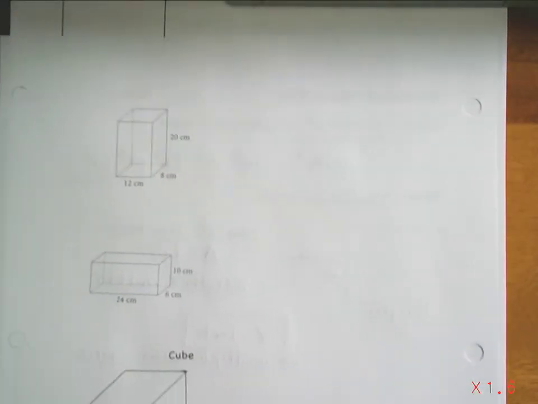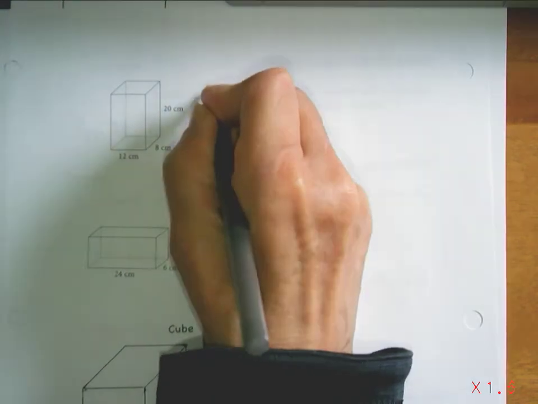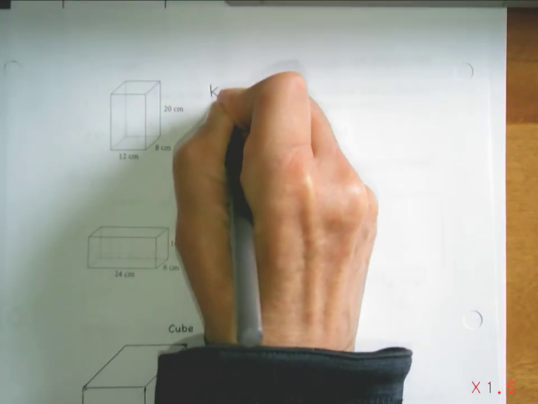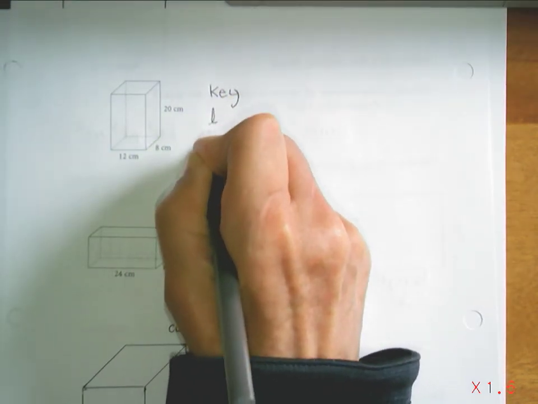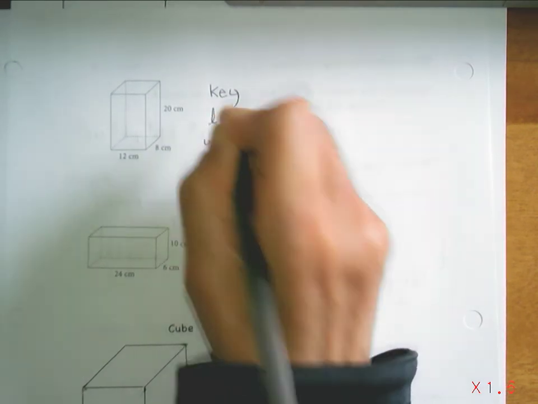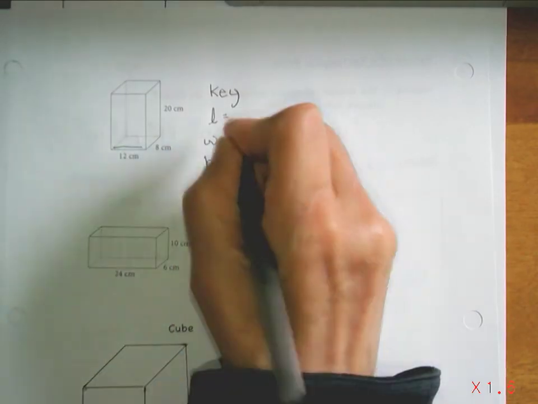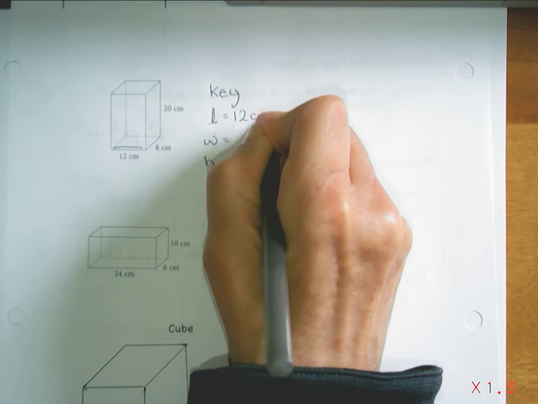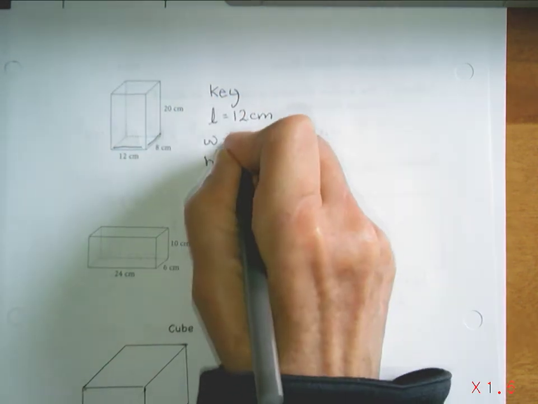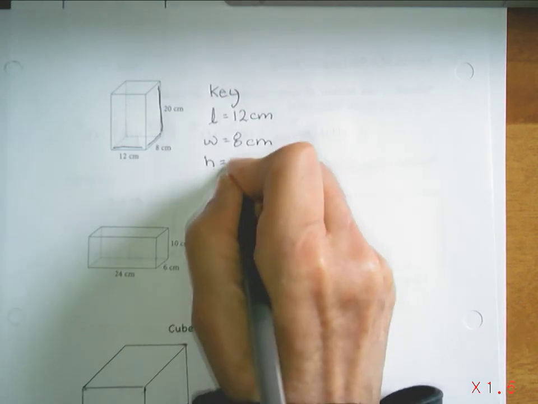Here is another example, and one thing you could do while I'm doing this is you could stop and try it, and then I'll do it and you can see if you get it, or you can just watch. Again, whatever works for you. So because I'm not going to see the shape, you're going to communicate to me which measurements you're using. 12 is the length. 8 is the width. And your height is 20 centimeters.